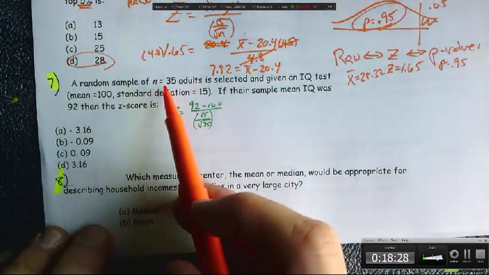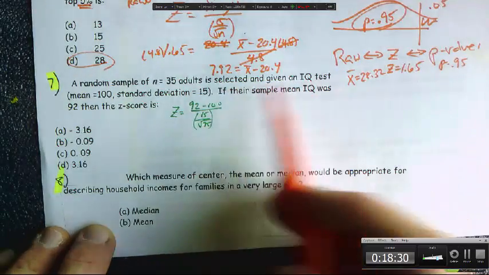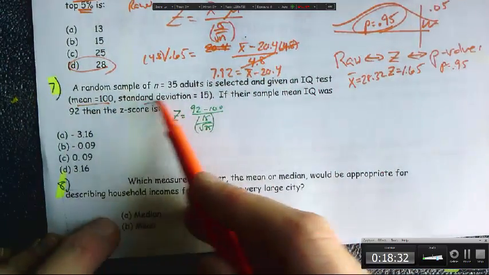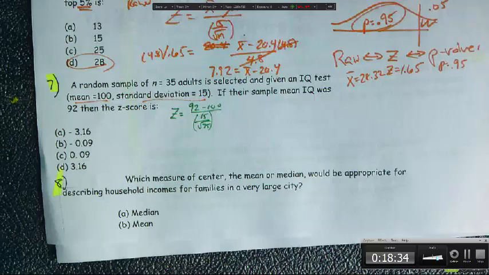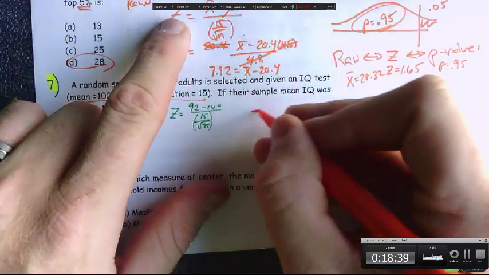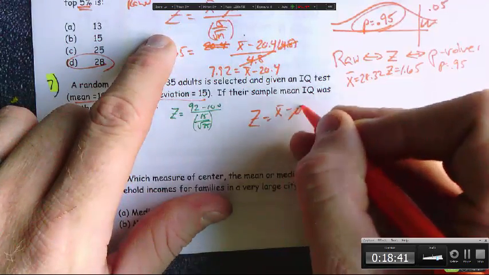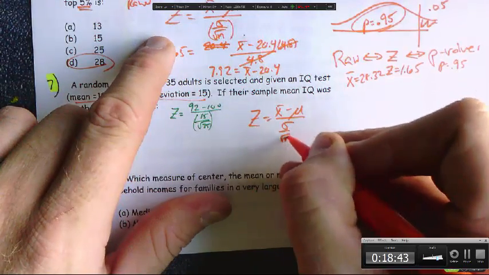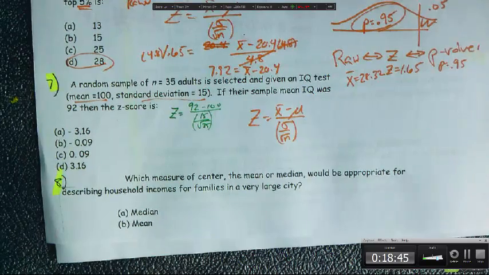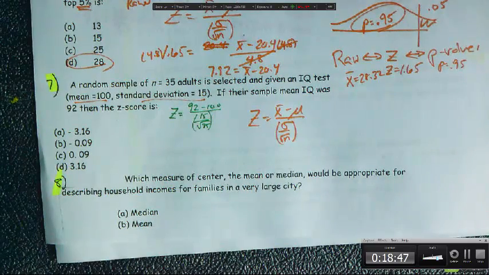A random sample of n equals 35 adults is selected and given an IQ test where the mean is 100, standard deviation 15. If their sample mean was 92, what's their z-score? So that's just asking you to use this formula. You just fill it in. What was the sample mean?